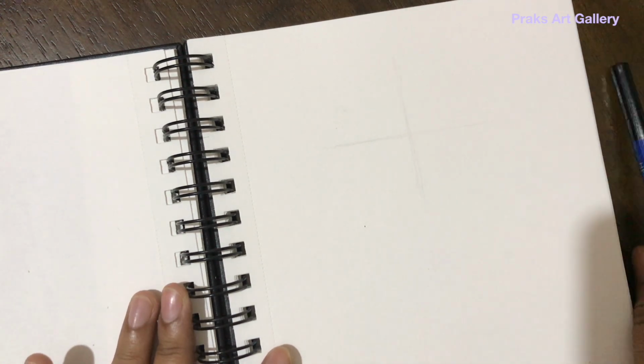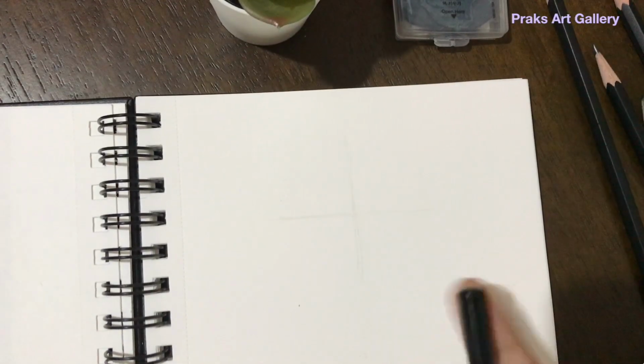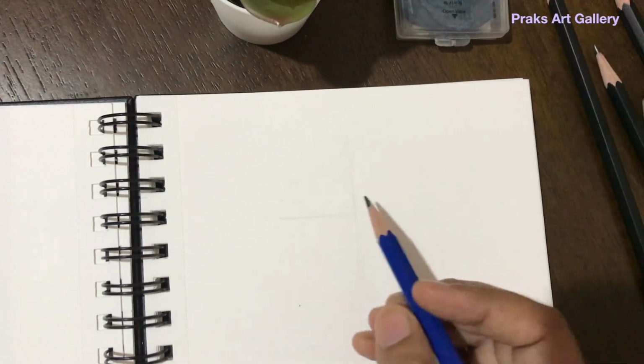In the middle, oh yeah, one thing I forgot to mention as one of the materials, this is the kneaded eraser which I'll be using. Let's continue with our outline.